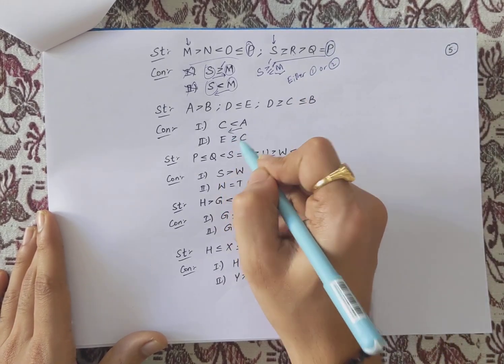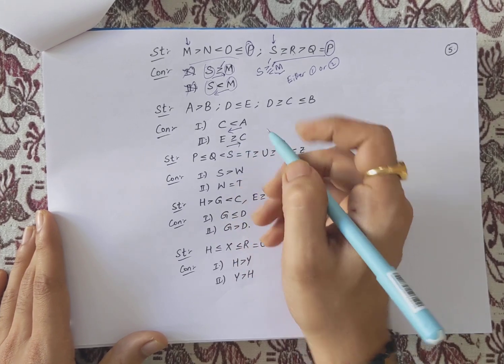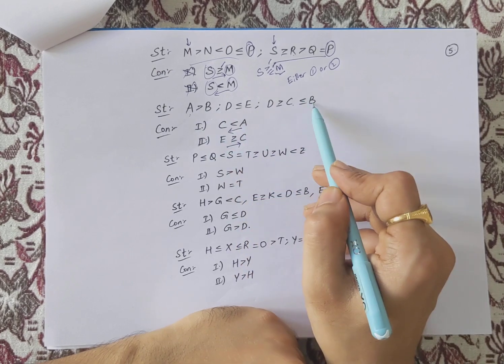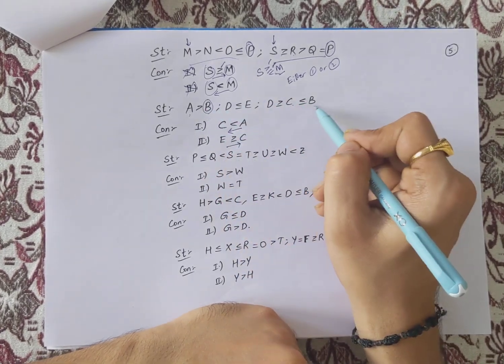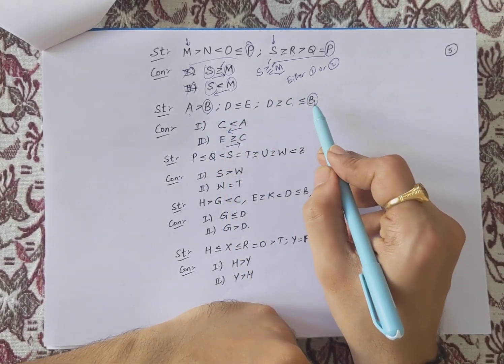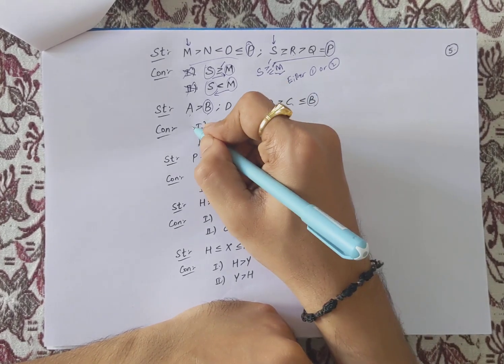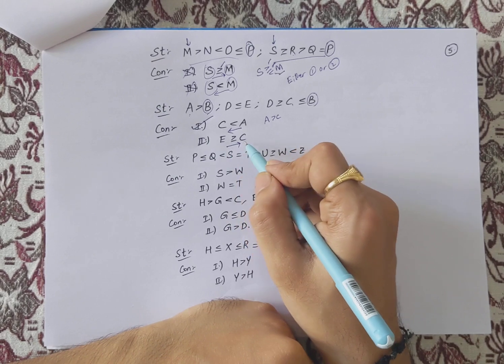From A we need to move to C, from E we need to move to C. A is here, C is here, B is the connector. From A we can move to B, from B we can move to C. The answer is A greater than C, which is C less than A. This is true.